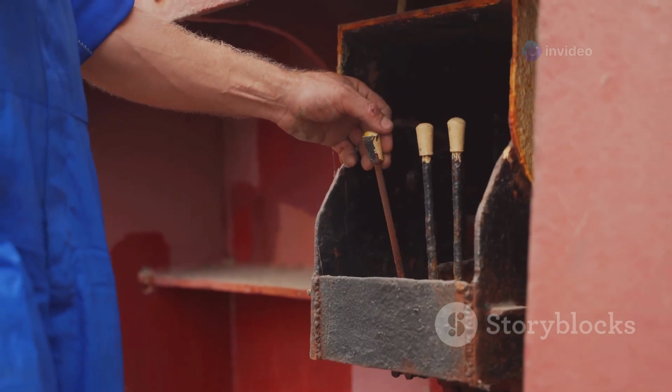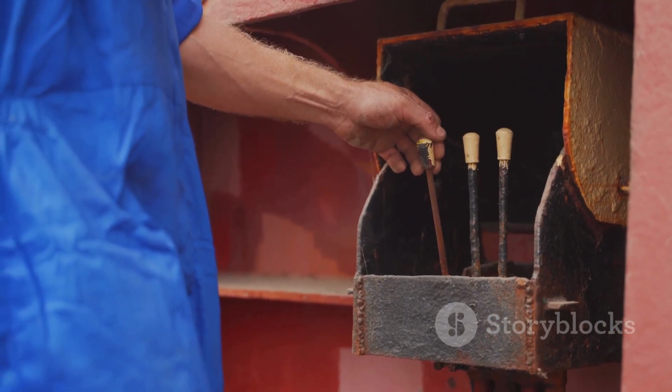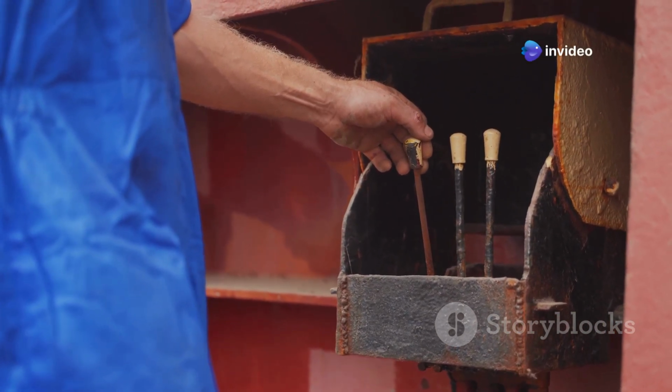Vectors help us understand movement and forces. For instance, when you push an object, the force you apply can be represented as a vector. This helps in calculating the resultant movement.